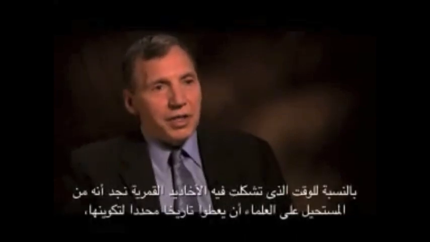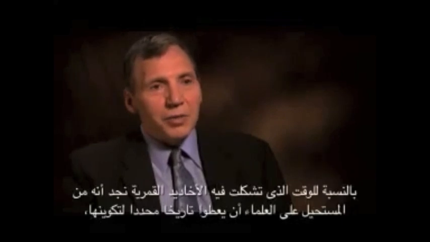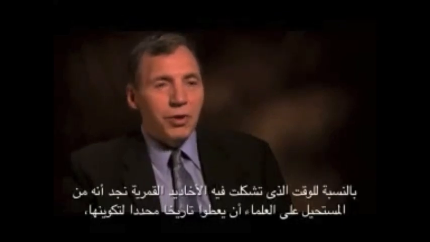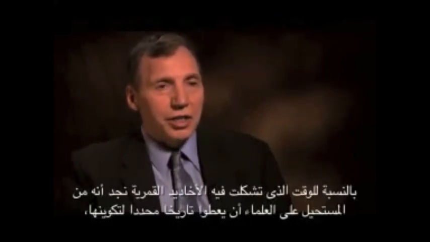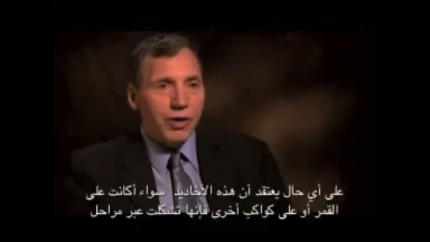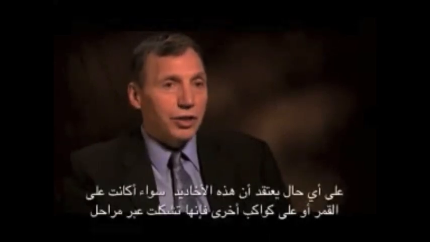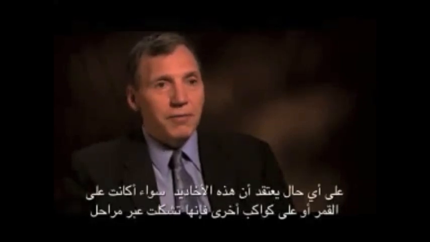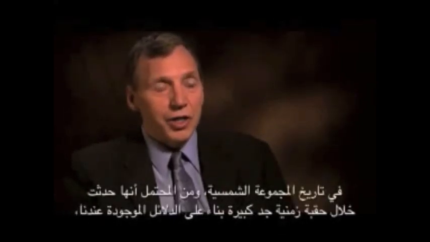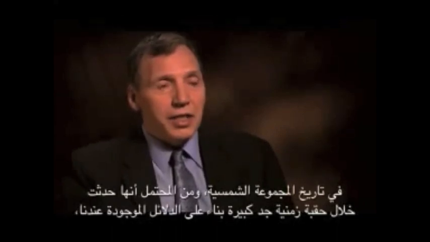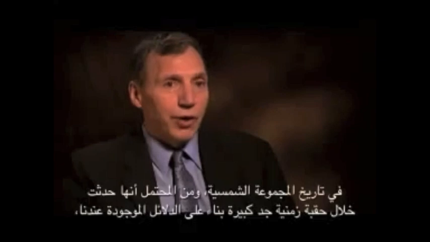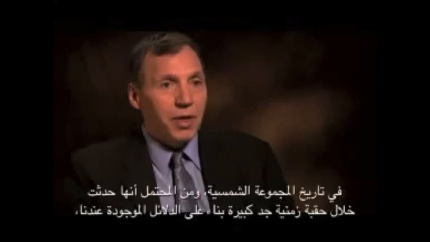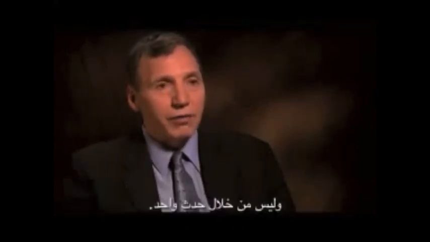As far as the timing of the formation of lunar rilles, it's really impossible for scientists to put a precise date on their formation. However, it's thought that these rilles, whether they're on the moon or on other planets, formed at various points in the history of the solar system. And it probably occurred over a very long period of time based on the evidence that we have, rather than in one single event.